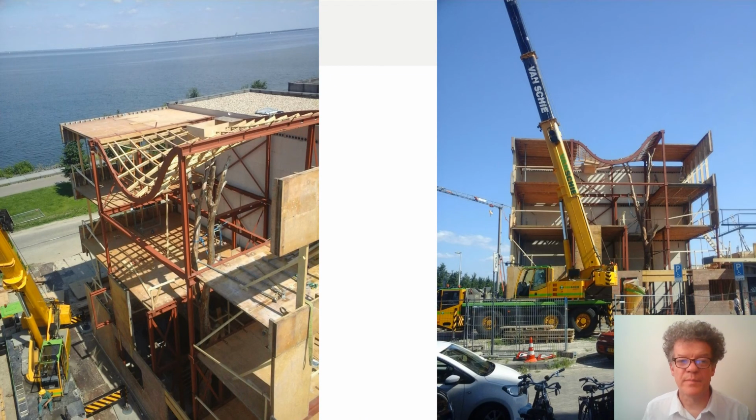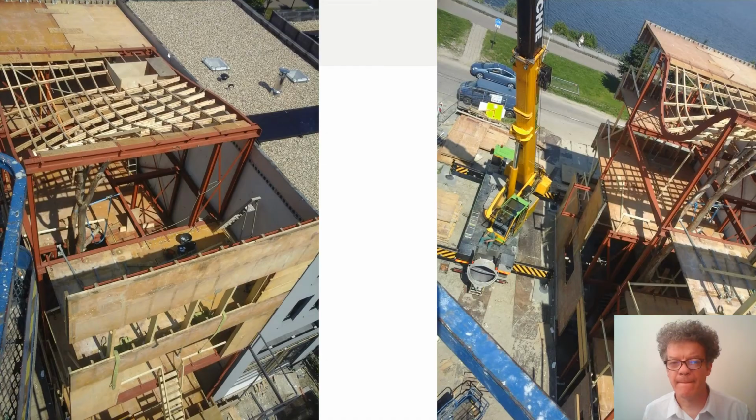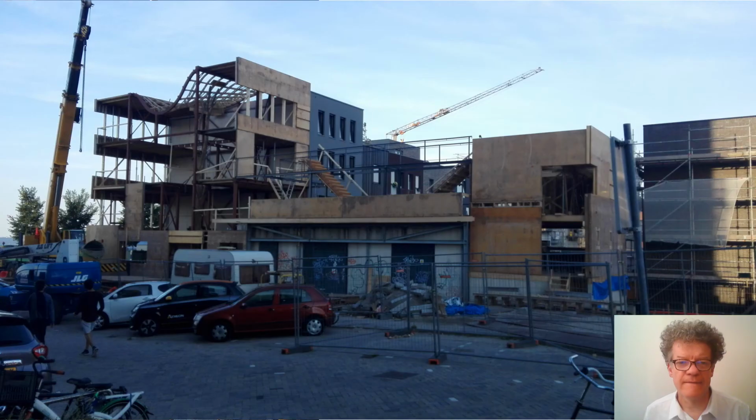So here you see some pictures of our villa under construction. Here are some other pictures. We used a large crane and some other pictures.